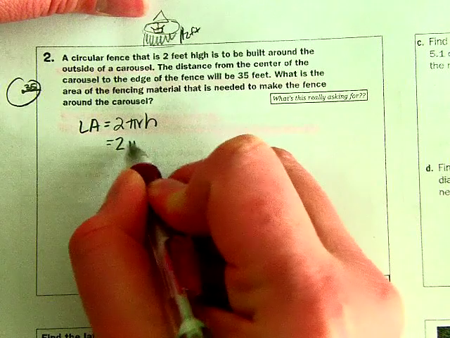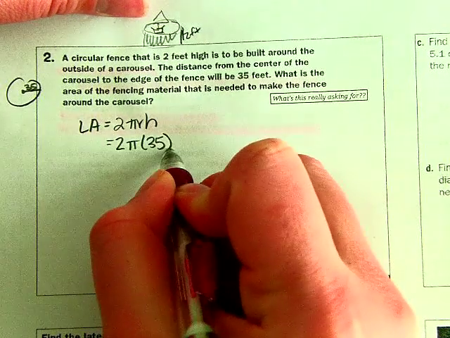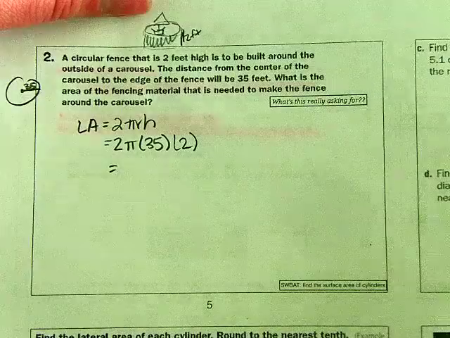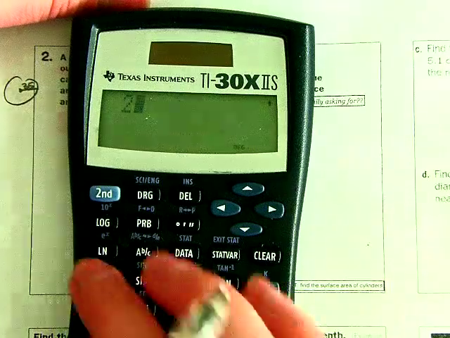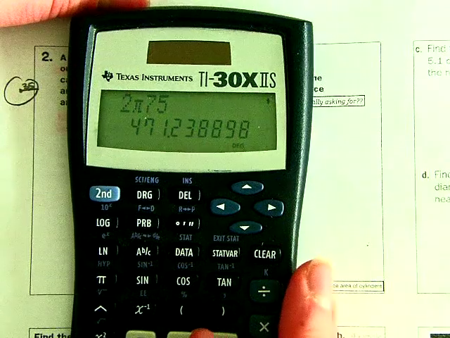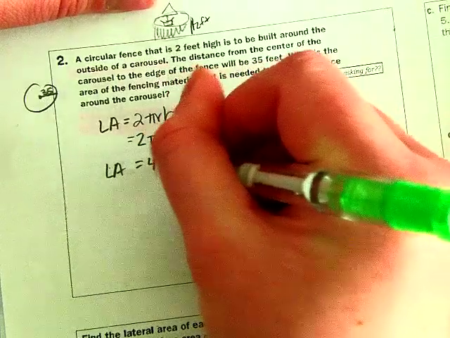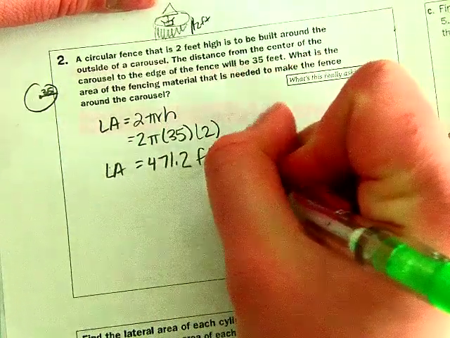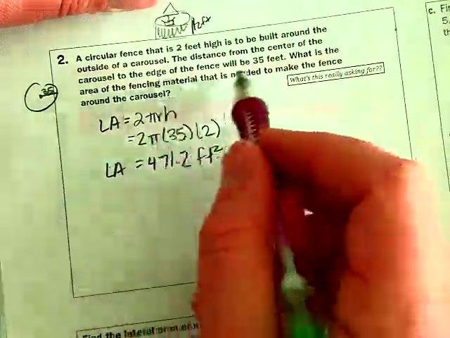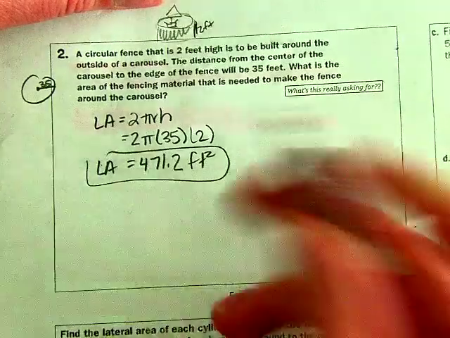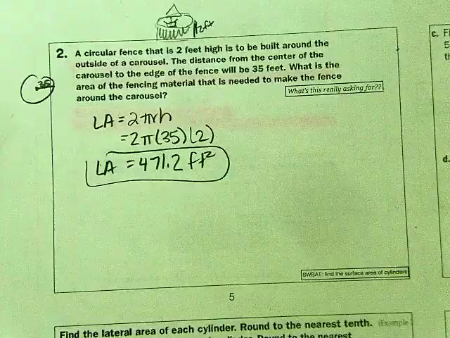So 2 pi, 35, and then the height, they said we're going to make it 2 feet tall. So this is 2 pi 70, 439.8. So our lateral area is 471.2 feet squared. And it didn't tell us to round anything differently than tenths. So we're finding the lateral area there because we don't want to fence off the top and the bottom.